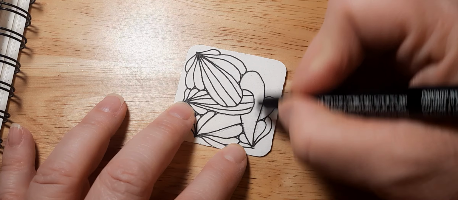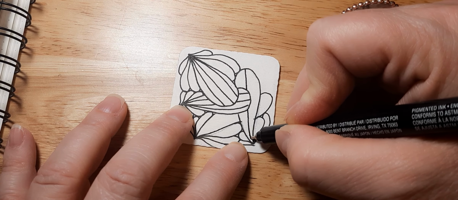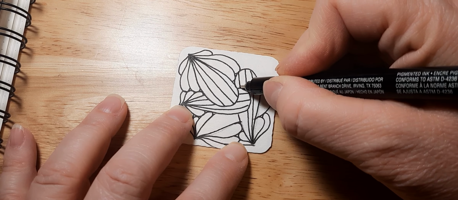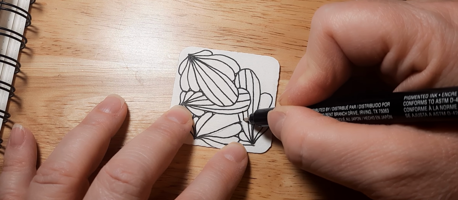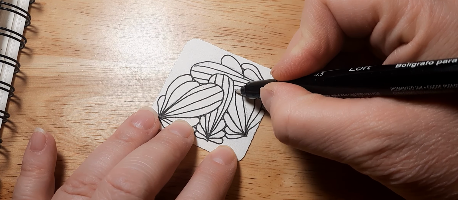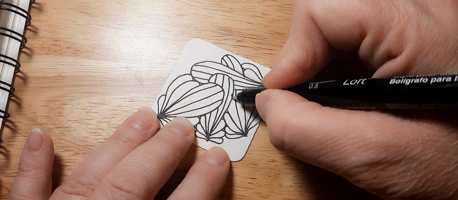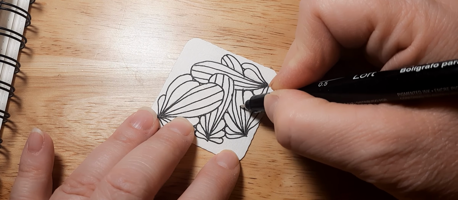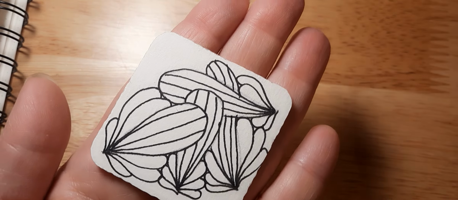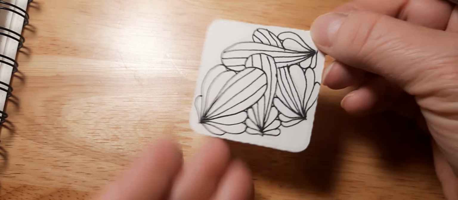Then we had this one. So again, just a center line and then one on each side. And then there's this one here. Like that. So this is the essence of IDOZ.